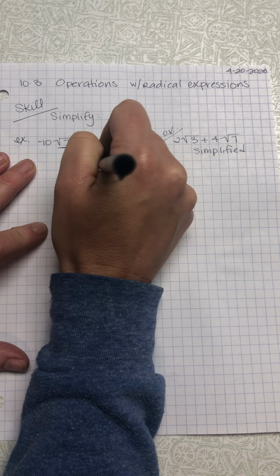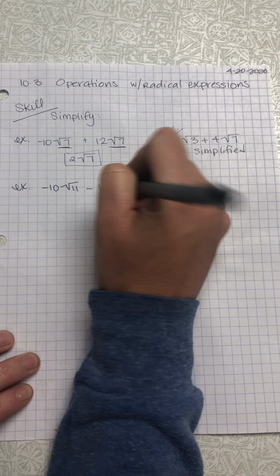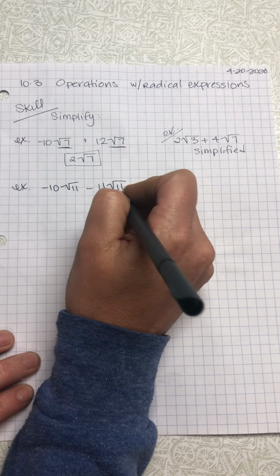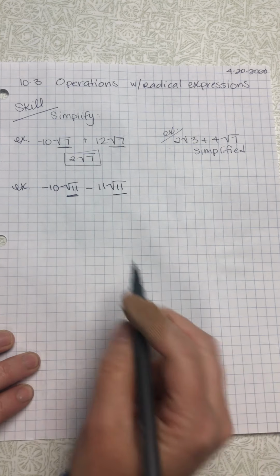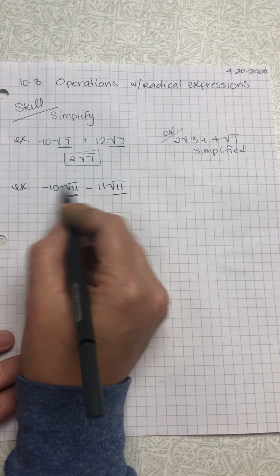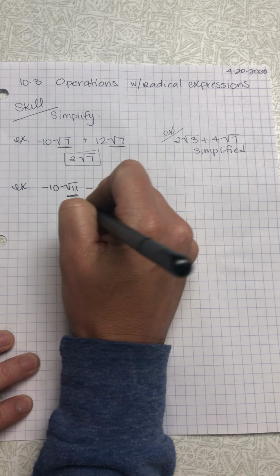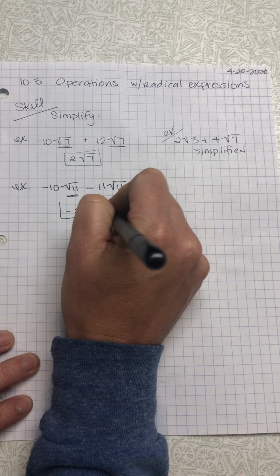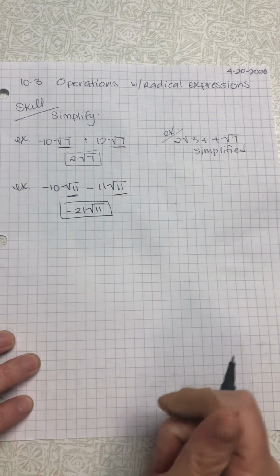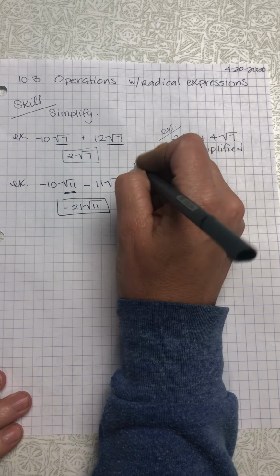Let's say we have negative 10 times the square root of 11 minus 11 times the square root of 11. So again, the square roots, they're the same, which means we can combine. So we've got a negative 10 and a negative 11, which is negative 21. Okay? Easy enough. All right.